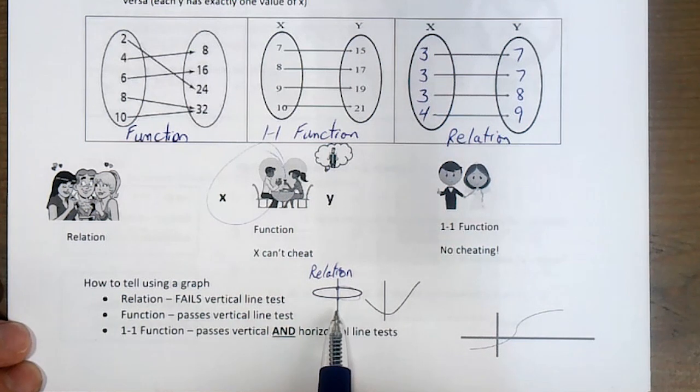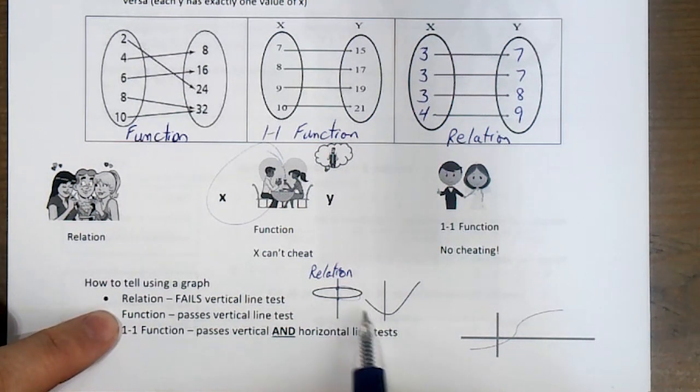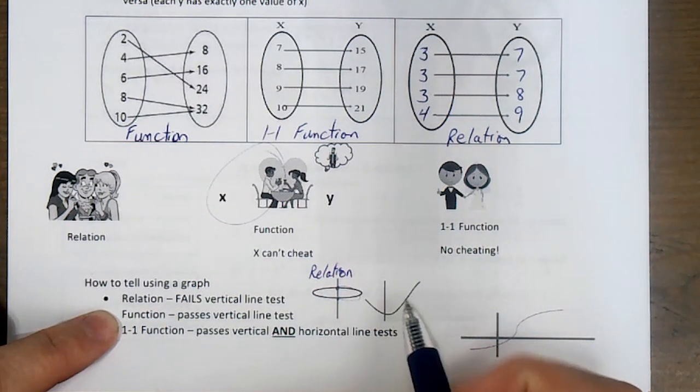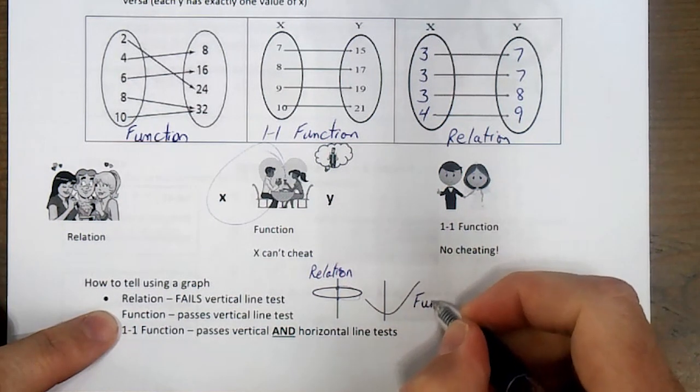It has failed the vertical line test, it's just a relation. Now if it passes, this is an example, I can take this line and I slide my pencil any direction. I never touch two or more points. This passes the vertical line test, this is a function.